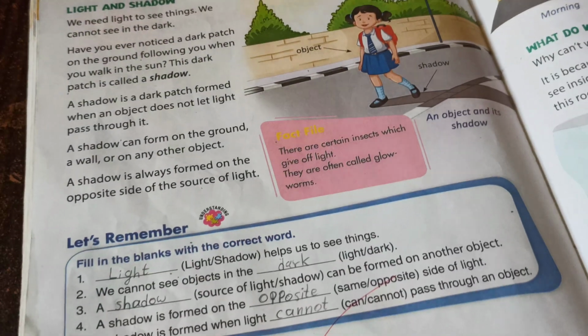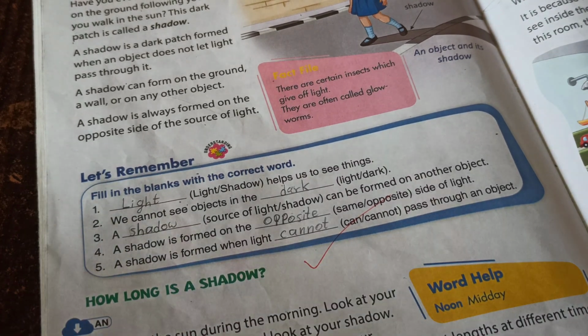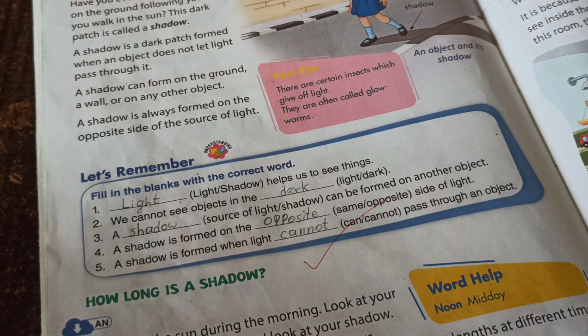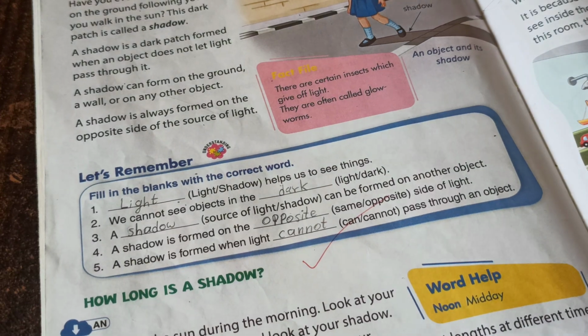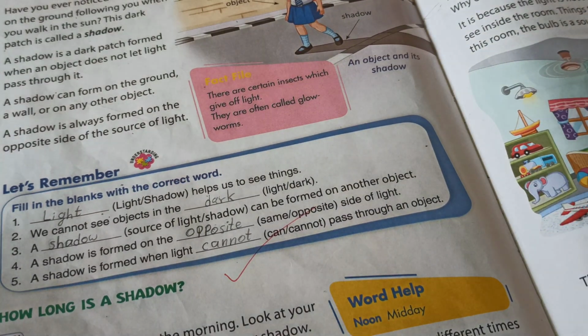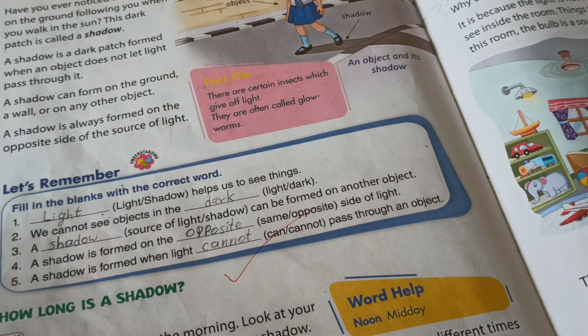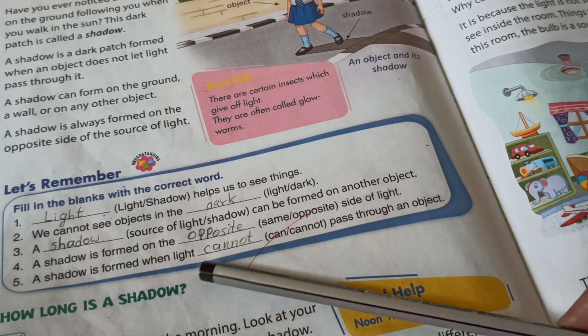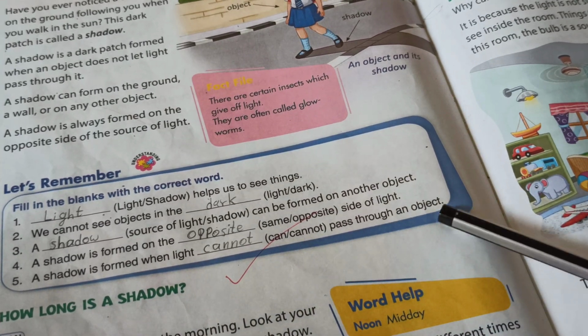Then let's remember, kids. Fill in the blanks with the correct word. First one: light helps us to see things. We cannot see objects in the dark. Second: a shadow can be formed on another object. A shadow is formed on the opposite side of light. A shadow is formed when light cannot pass through an object.